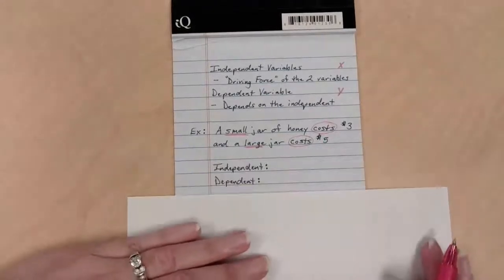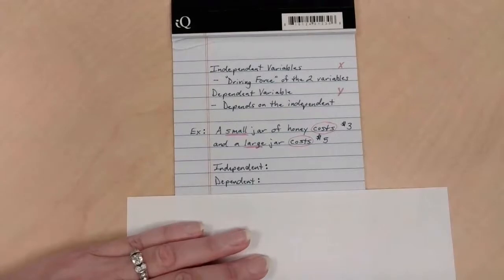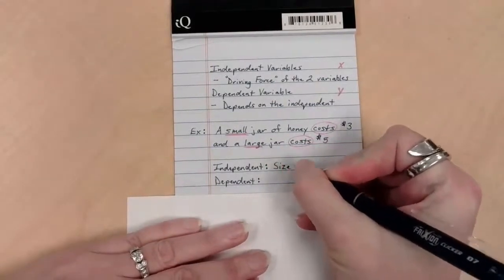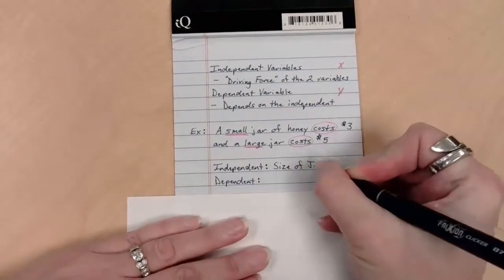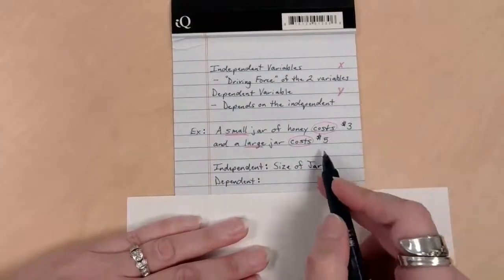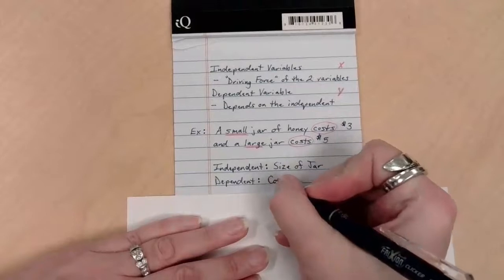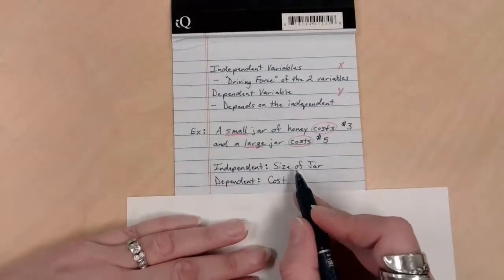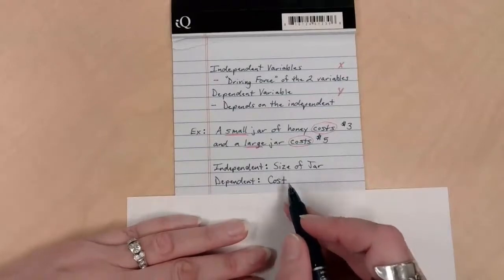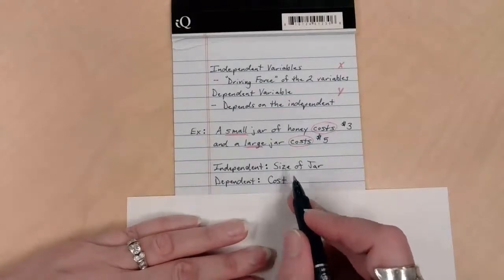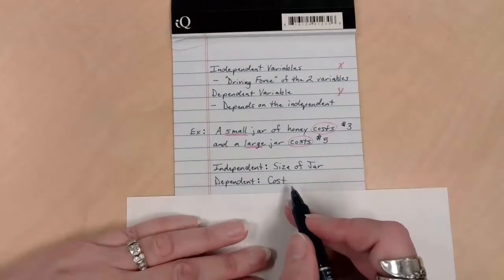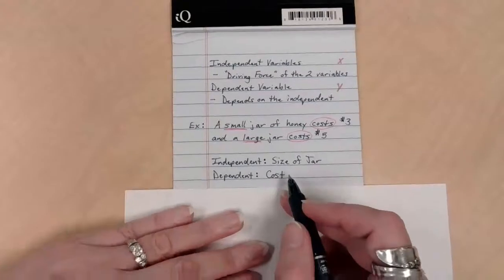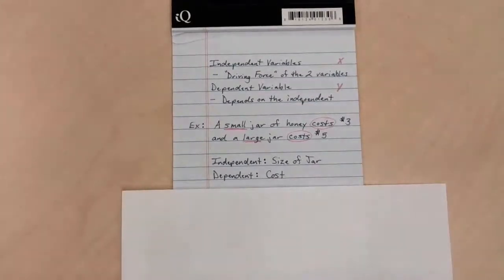So when I'm looking to set up what is independent and what is dependent, independent is going to be the size of the jar, because the cost of the honey is going to depend on what size jar I pick up off the shelf. If I pick up a small one, I'll have a smaller cost. If I pick up a large one, I will have a larger cost. So again, that usually makes more sense one way than the other, and that can be difficult for people to pick out. So again, practice is helpful.